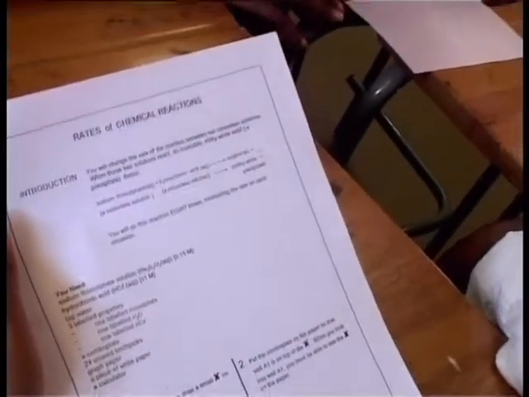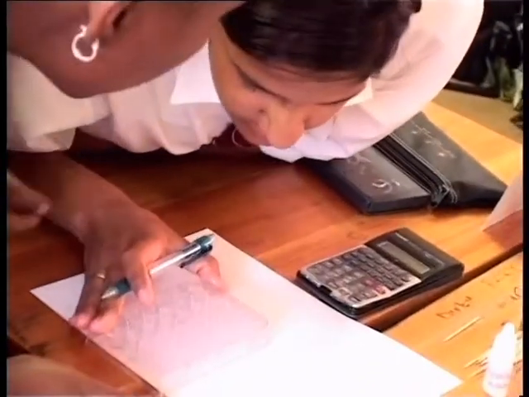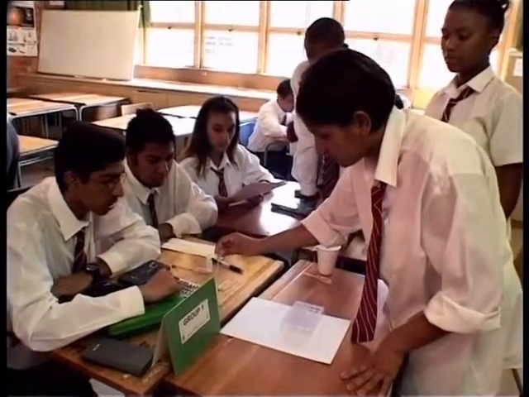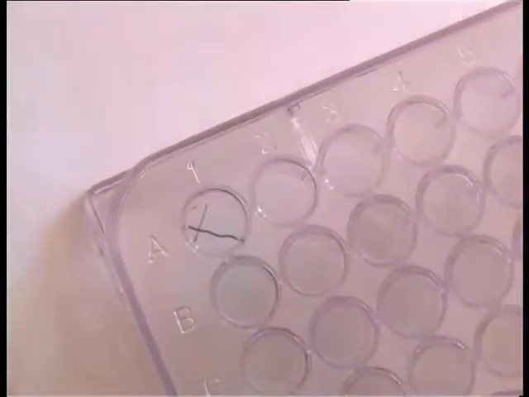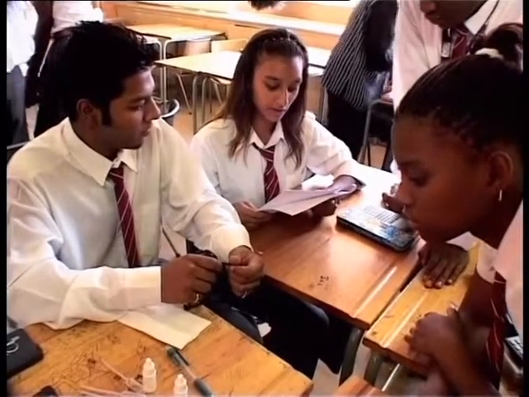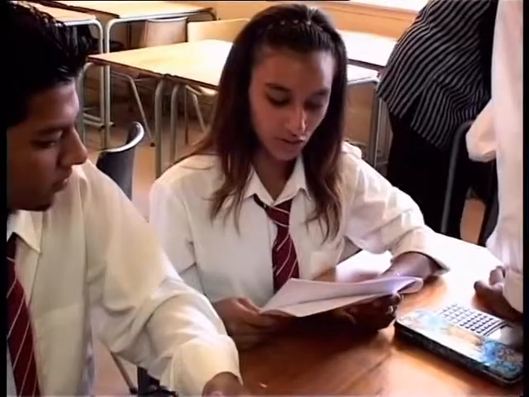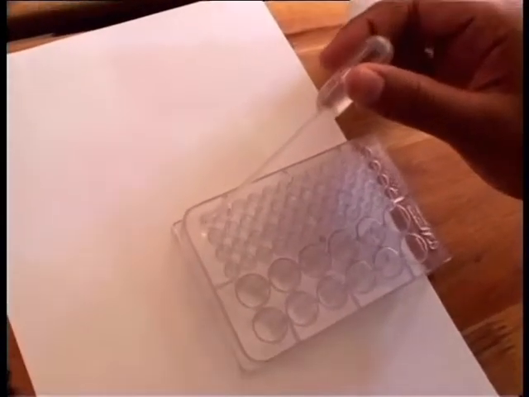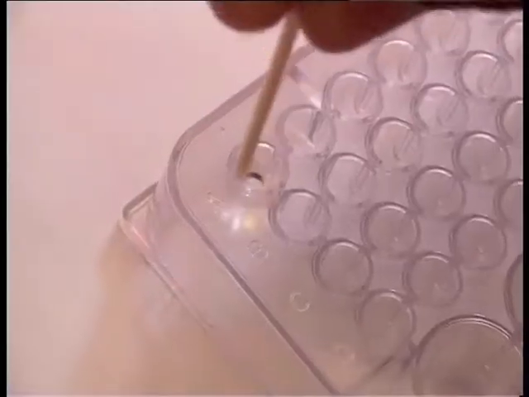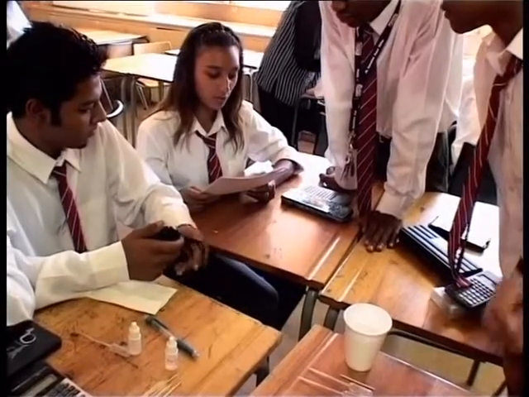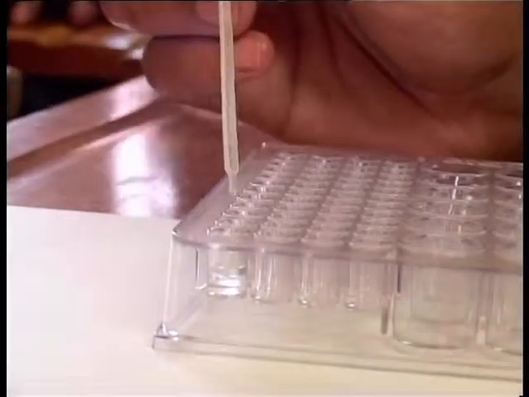The first request is for each group to draw a clear X on a piece of white paper. One learner from each group reads the instructions. When you look into well A1, you must be able to see X on the paper. Use the appropriate label, thiosulfate (aq), to add 1 drop of sodium thiosulfate solution to well A1. Use the appropriate label H2O to add 7 drops of water to well A1. Use a clean toothpick to stir the liquids. Throw the toothpick away. Repeat steps 3, 4, and 5, first in well A2, then A3, then A8.